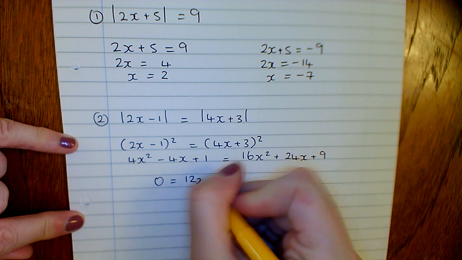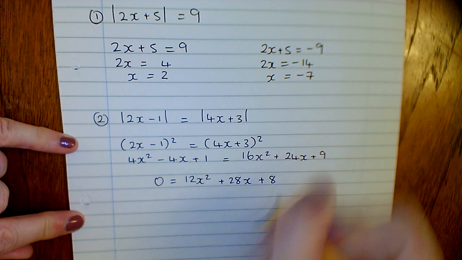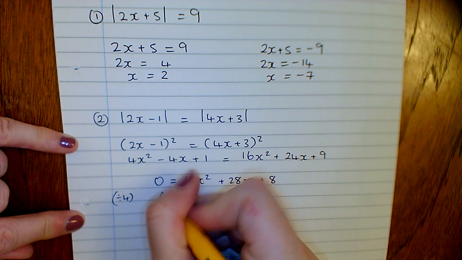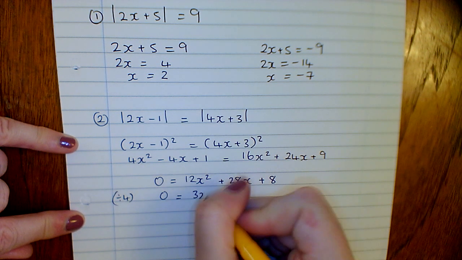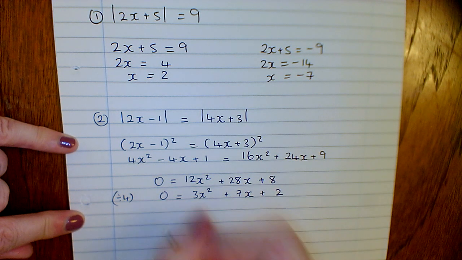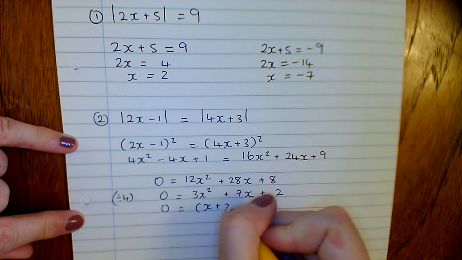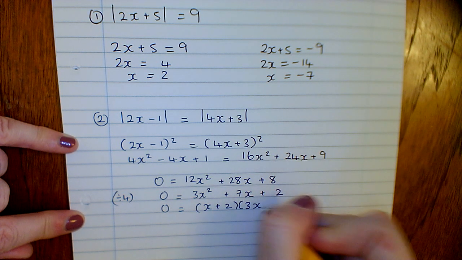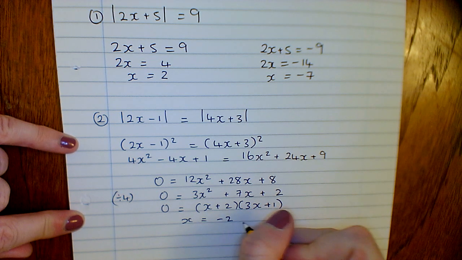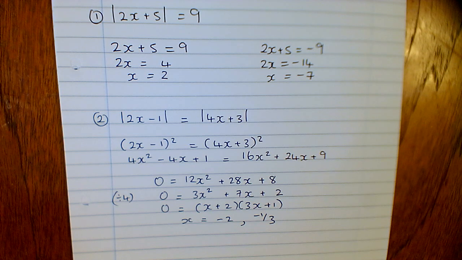Bring everything across to the one side and we get 12x squared plus 28x plus 8. I'm going to divide by 4 to make it a wee bit easier, and we get 3x squared plus 7x plus 2. We're going to factorise that quadratic, and we get (x plus 2)(3x plus 1). So x equals -2 or -1/3.